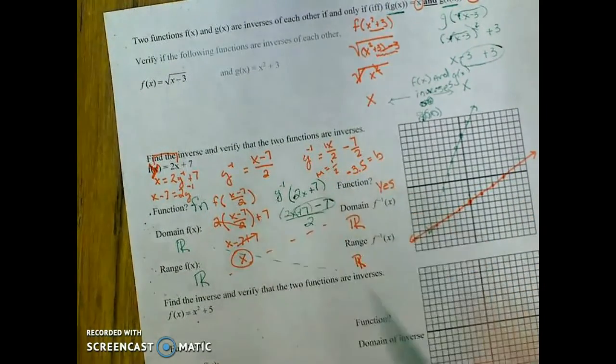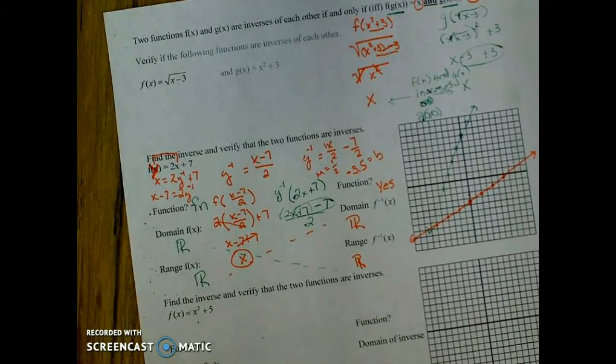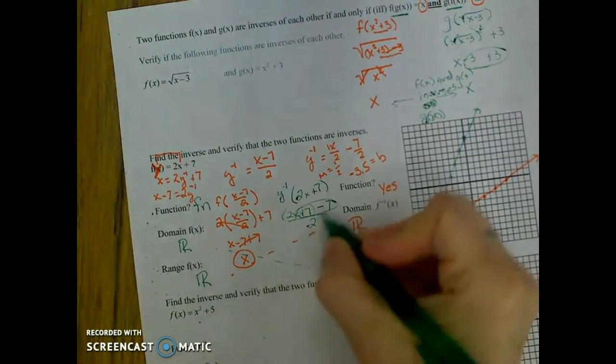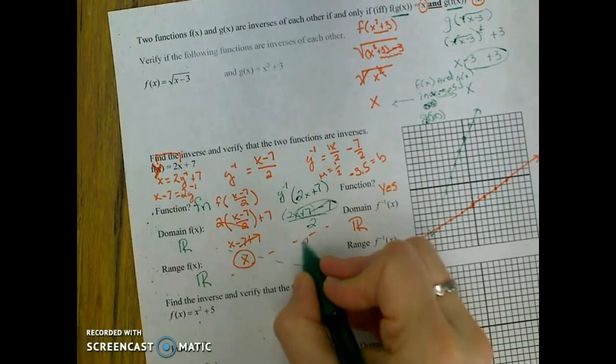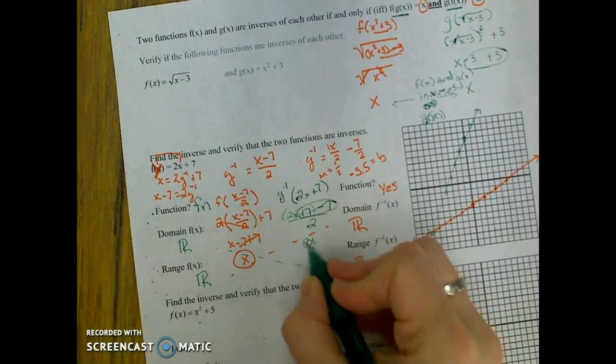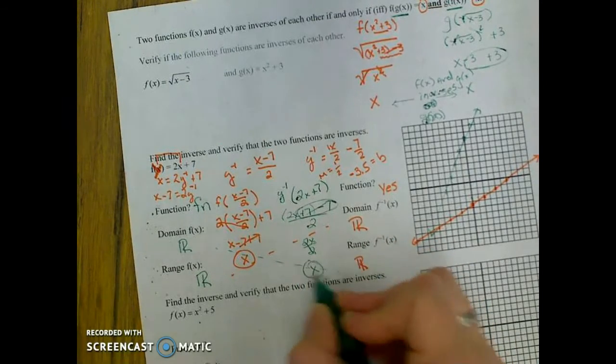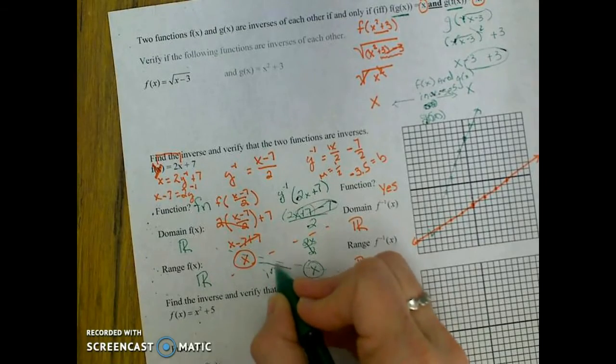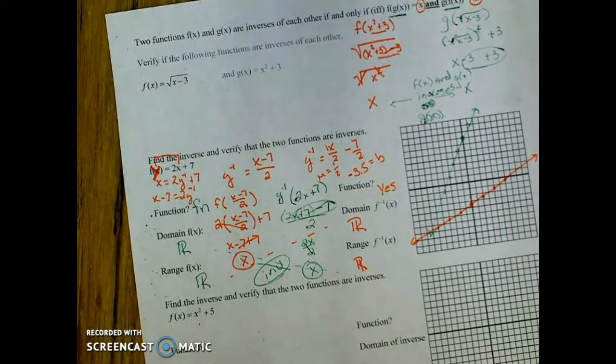Combine your like terms, because you always have to clean up the top or the bottom of the fraction first. So those go. I get 2x over 2, which leaves me just x. They are inverses.